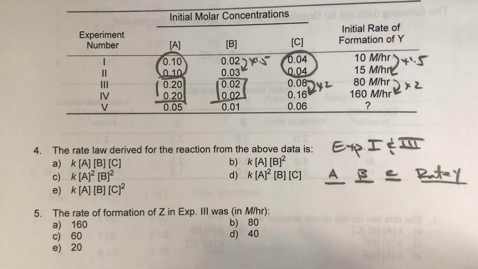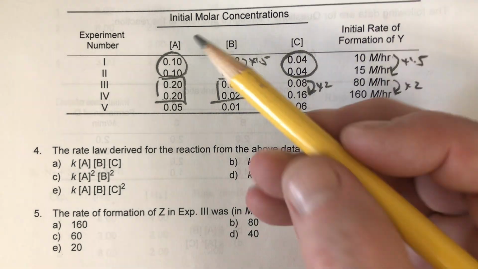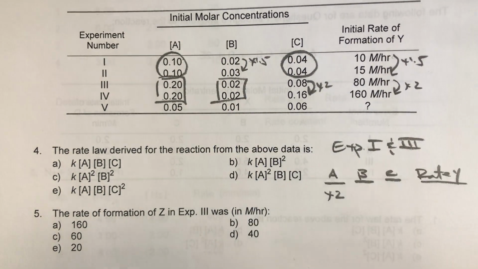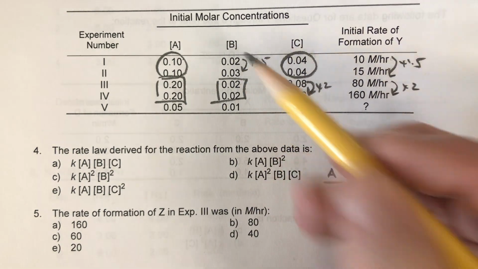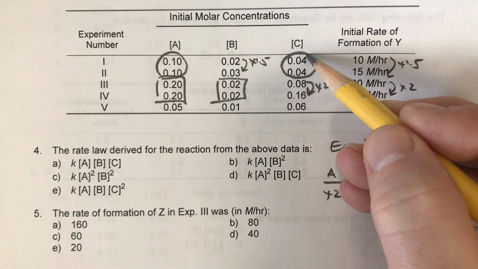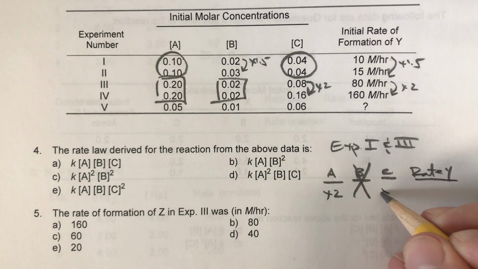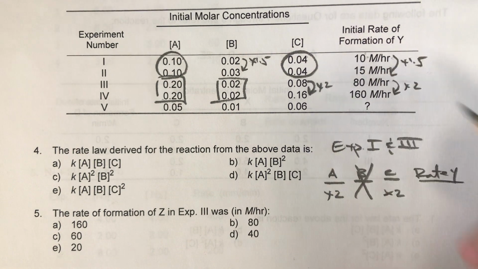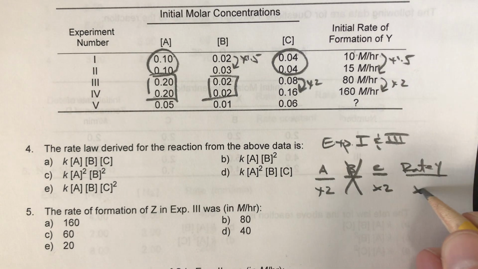Let's list out what happens here between experiments 1 and 3. A doubles. B is not a factor. C doubles. And my rate increases by a factor of 8.